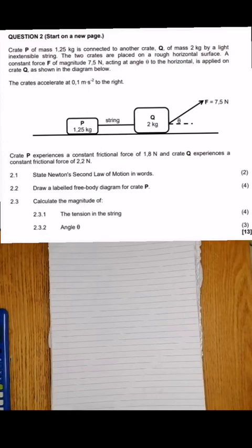As you can see, we have crate P and crate Q connected by a light and inextensible string, and also a force acting obliquely on crate Q. And then the following statement says crate P experiences a constant frictional force of 1.8 newtons and crate Q experiences a constant frictional force of 2.2 newtons. And then you have the first question there, which is 2.1, which says state Newton's second law of motion in words.